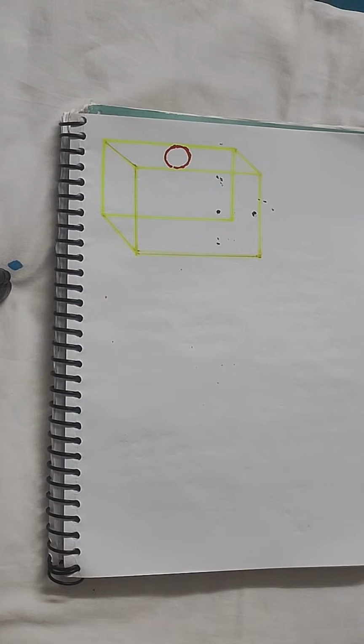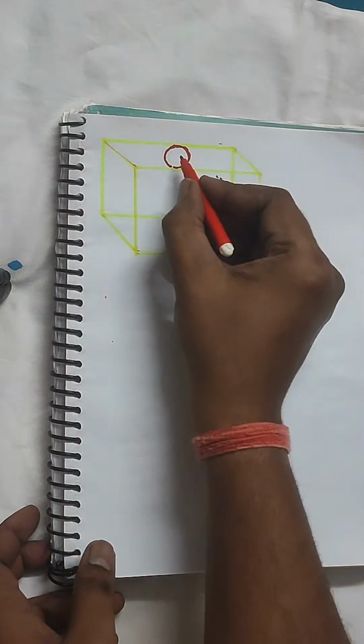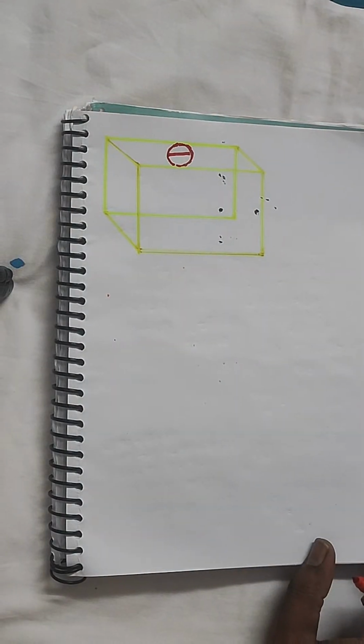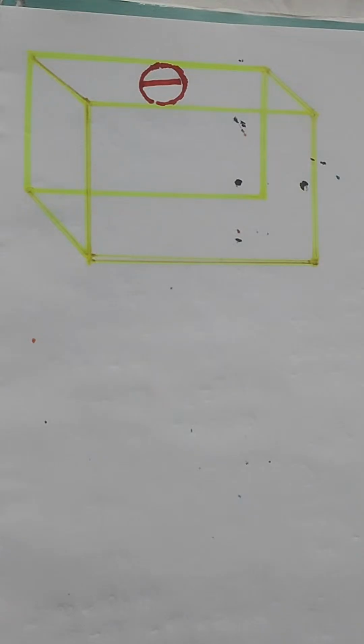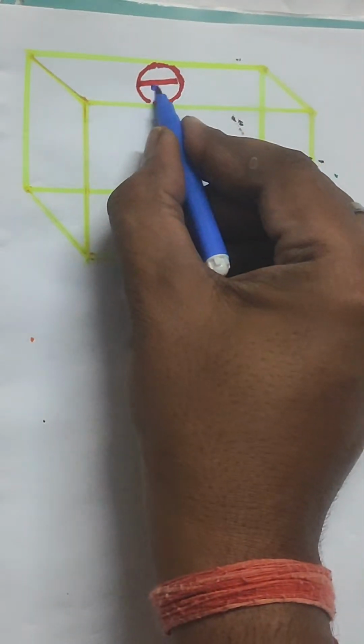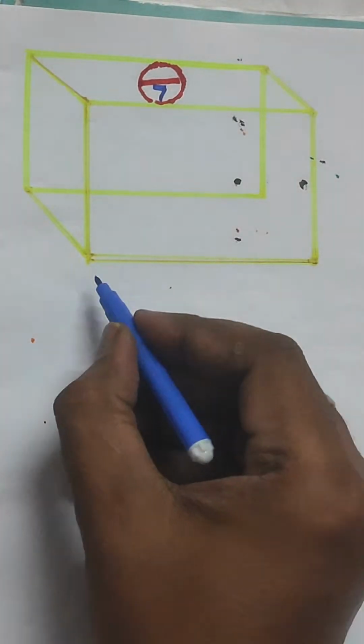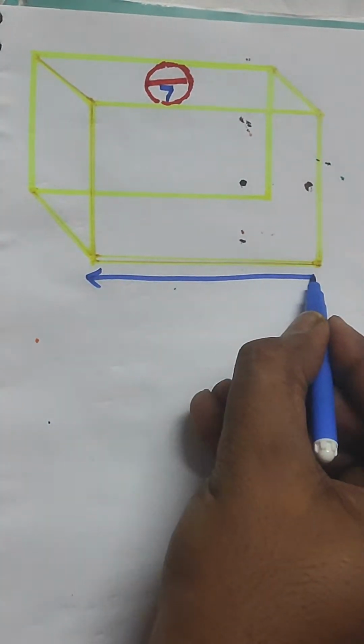So let us solve it. Let me zoom a little. The box given to you is like this, and 7 centimeter is the diameter of the hole.